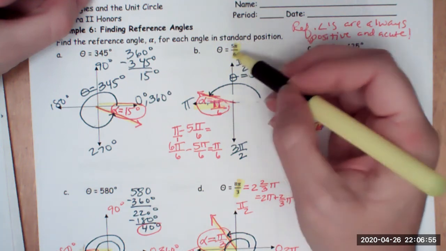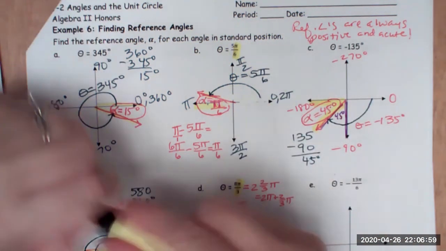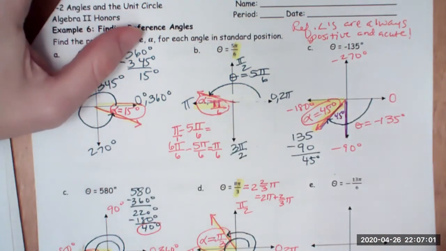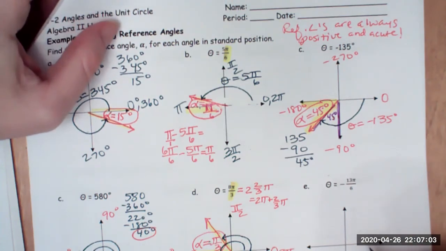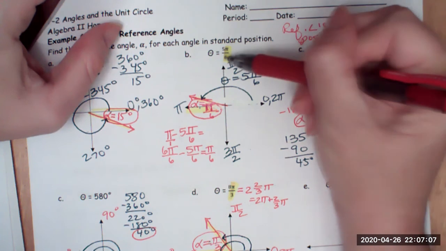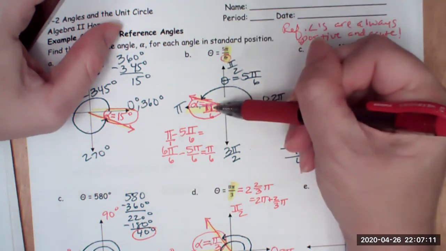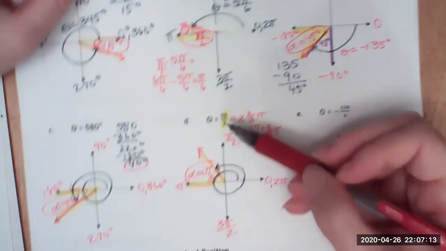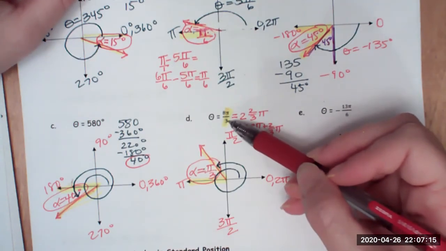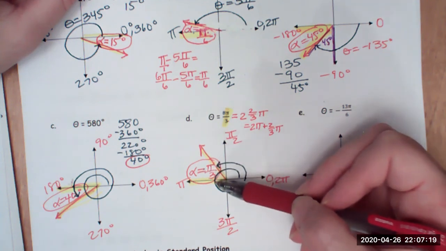Now this doesn't work with all denominators, but with the main denominators that we're going to work with, the key that you want to keep in mind is that if your denominator is 6, the reference angle is going to be pi over 6. If your denominator is 3, the reference angle is going to be pi over 3.